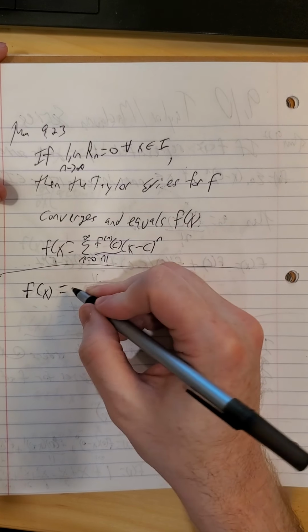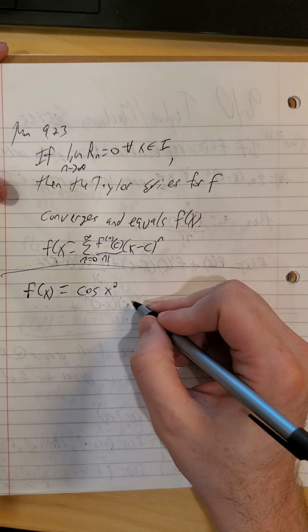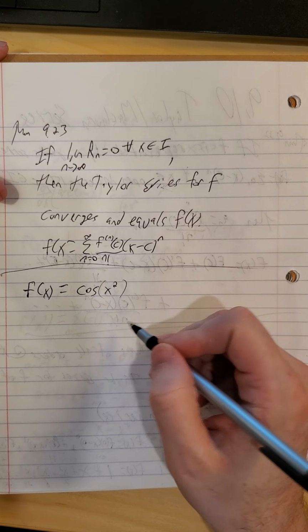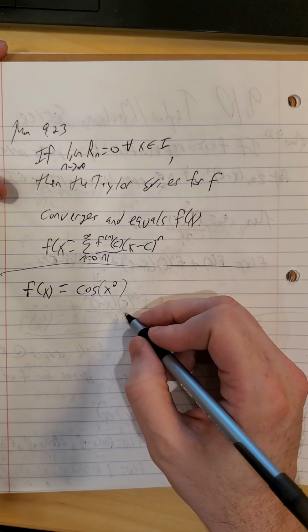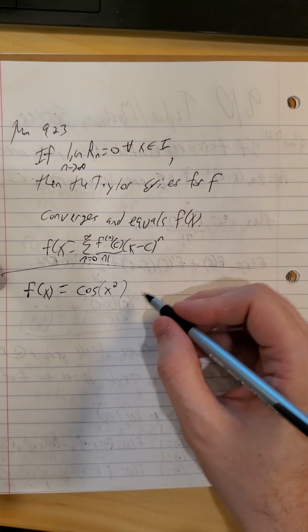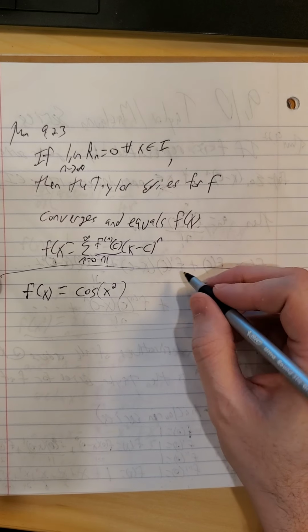All right, so for this next one, look at what happens if we have f of x is cosine of x squared. So this is not cosine squared of x, this is cosine of x squared. Now, if we did the Maclaurin series directly, it would start getting a little bit messy.